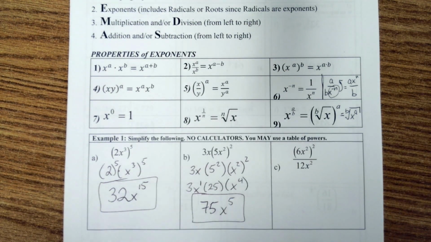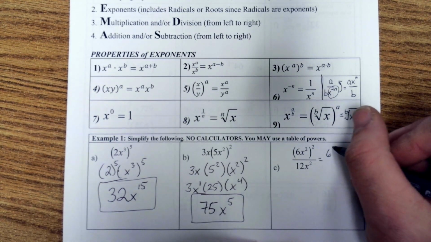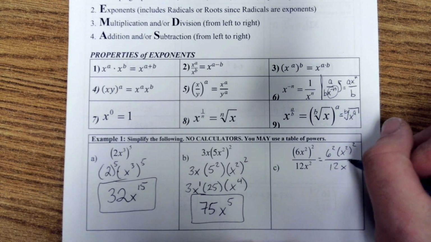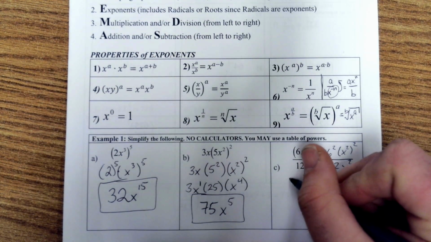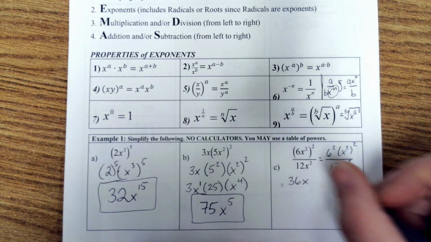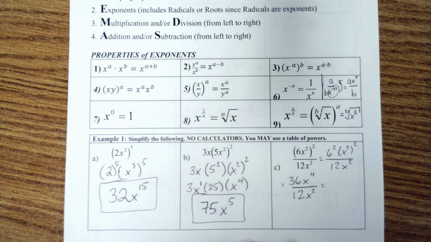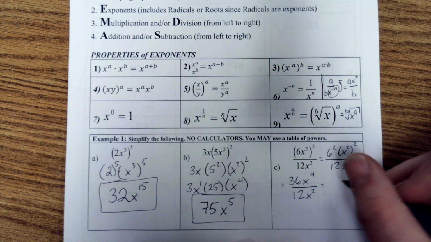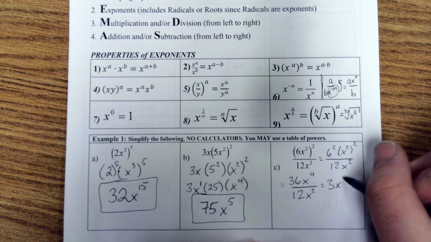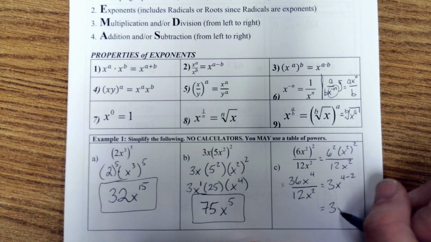Part C, we've got some division, but first we're going to simplify the powers in the top. So we're going to have 6 squared, x squared squared, over 12x squared. So 6 squared is 36. x, 2 times 2 is 4, raising the power to a power, so x to the 4th over 12x squared. So the first part is just 36 divided by 12, that's 3. And then because we are dividing our powers, we have x to the top minus bottom, 4 minus 2, so the whole thing is 3x squared.